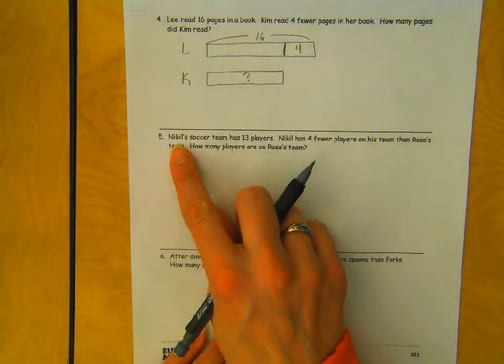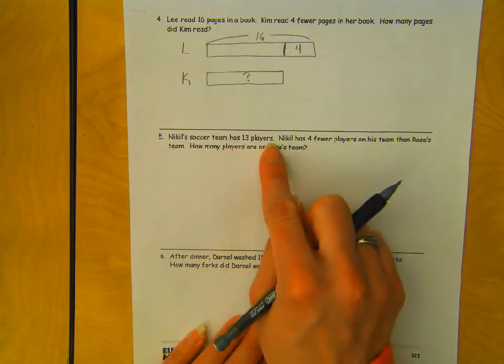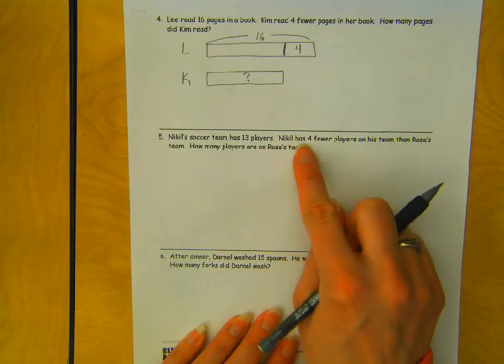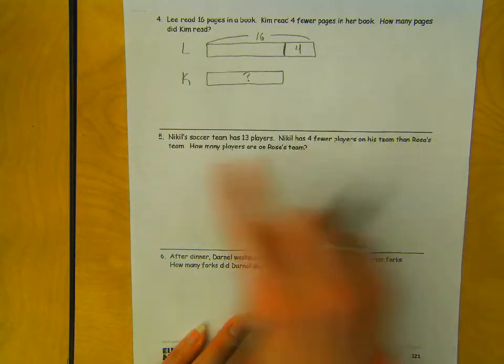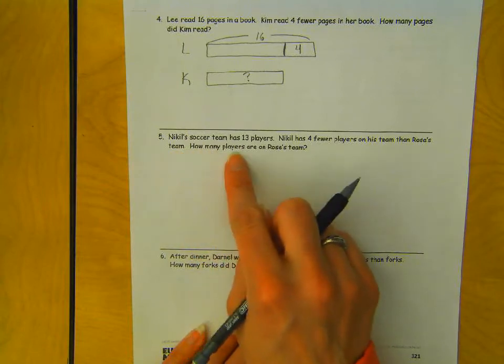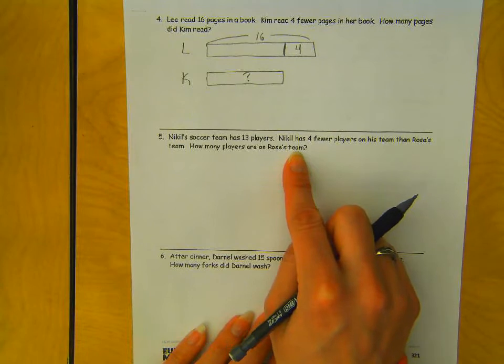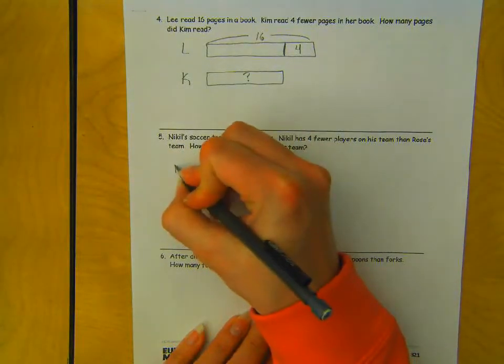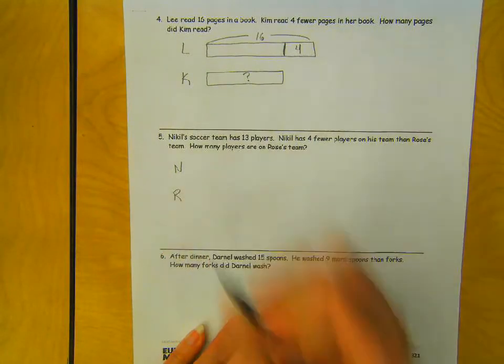I'm going to read number 5. Nikhil's soccer team has 13 players. Nikhil has 4 fewer players on his team than Rose's team. How many players are on Rose's team? Okay, so we have Nikhil and we have Rose.